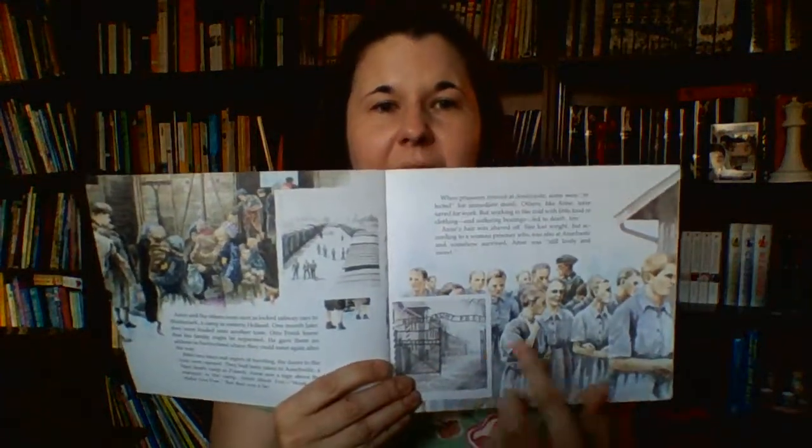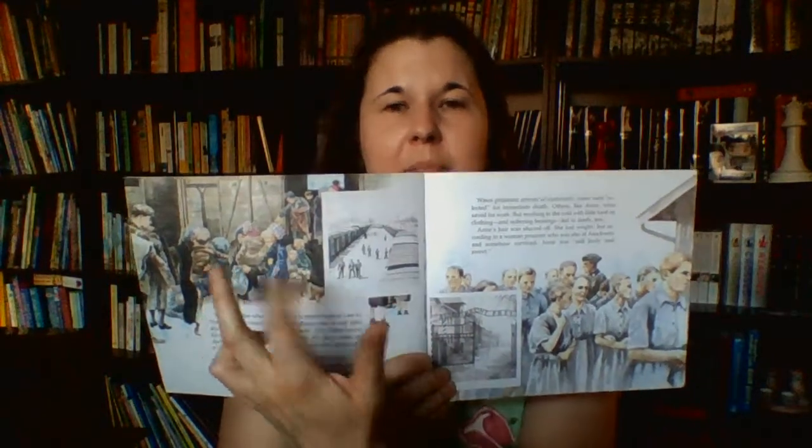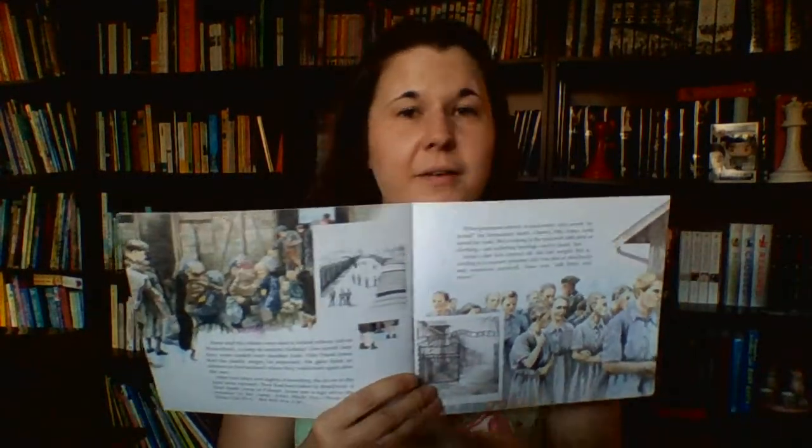So it shows Anne and her family and all of them being separated, men and women separated. She never sees Peter again, never any of that. And they go into the concentration camp. They go to Auschwitz, one of the more famous and brutal concentration camps. They're put in these sort of uniform smocks. Their heads are shaved. It says Anne's hair was shaved off. She lost weight. But according to a woman prisoner who was also at Auschwitz and somehow survived, Anne was, quote, still lively and sweet. So her head was shaved and she lost weight, but she was still a sweet child, it says.